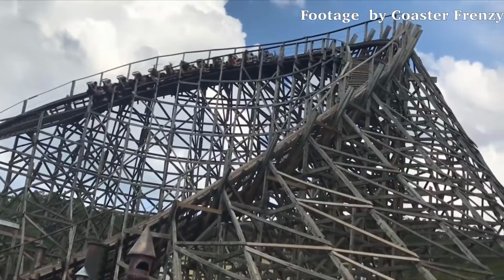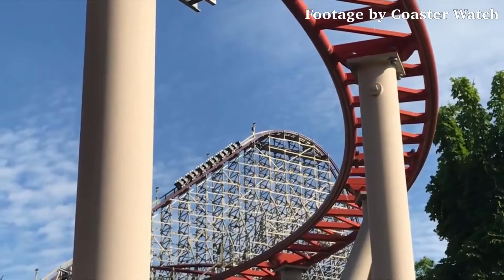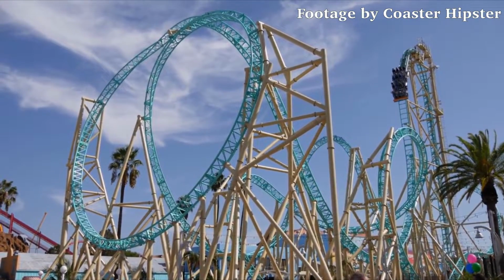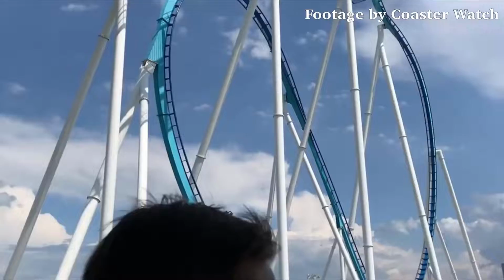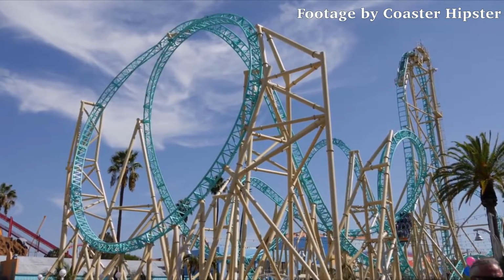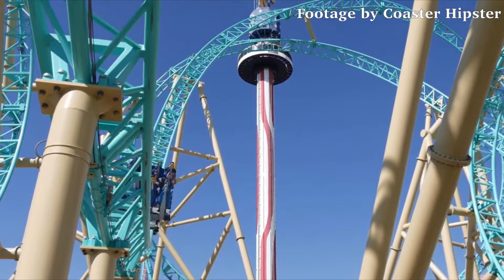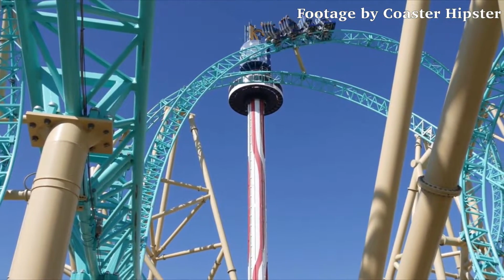Roller coasters are separated into three main types: wooden, steel, and hybrid. Steel coasters have many minor categories like launch coasters, wing coasters, inverted coasters, looping coasters, dive coasters, and more. Steel coasters tend to be more smooth and they could do more maneuvers because of the more flexible track type.